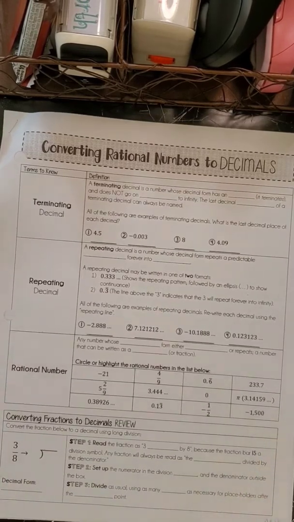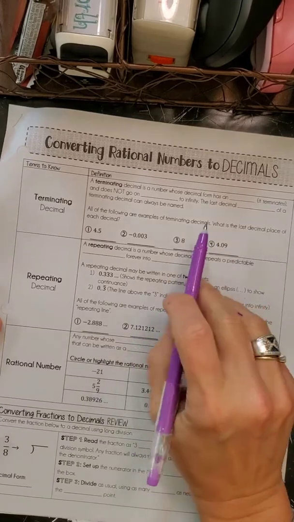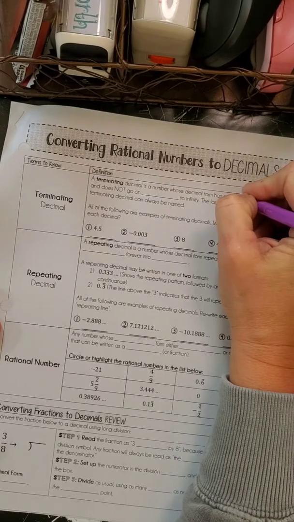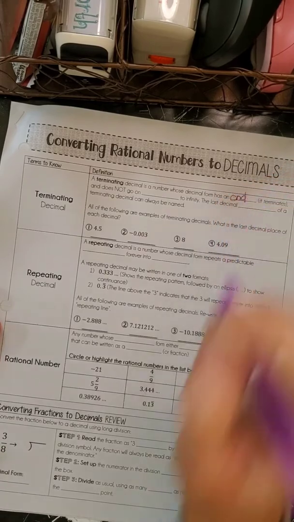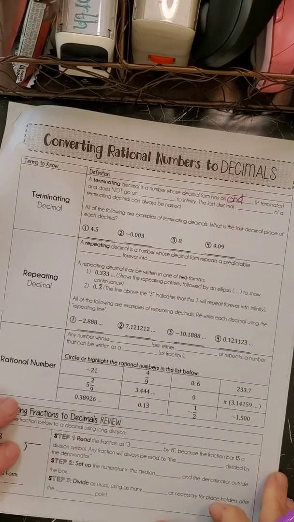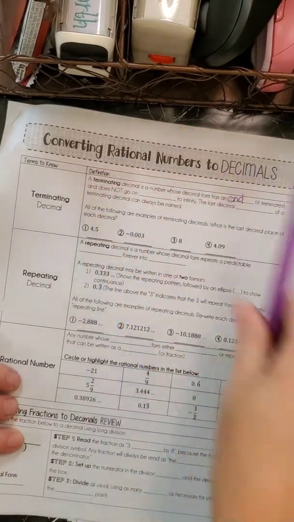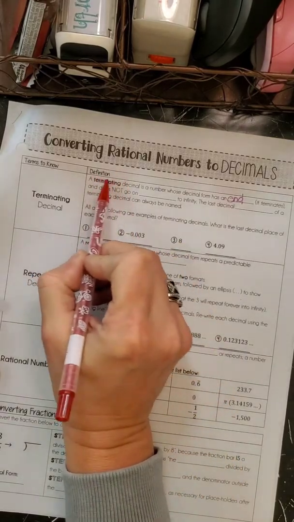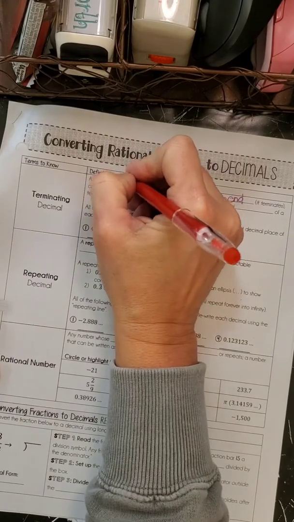So a terminating decimal is a number whose decimal form has an end. Okay, so end goes right there, an end. Terminating, I'm going to get me some colors right here. Terminating means to stop. So I'm going to kind of just shade that red. Terminating means it stops.